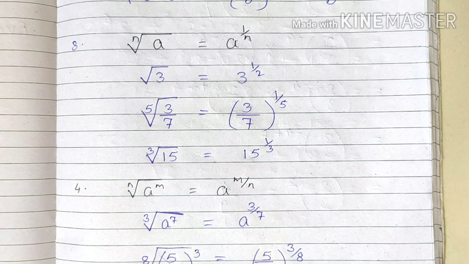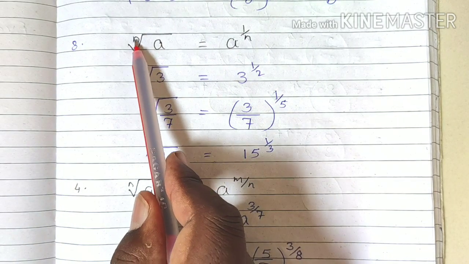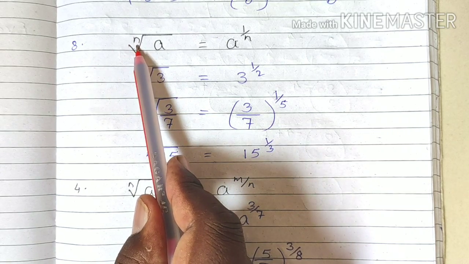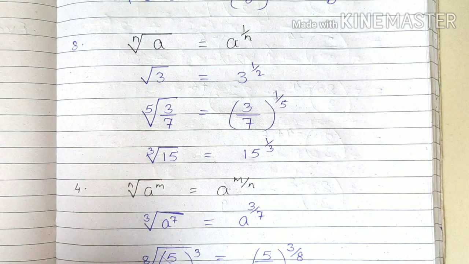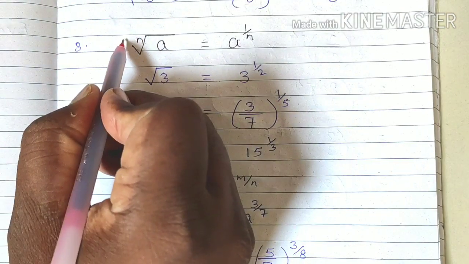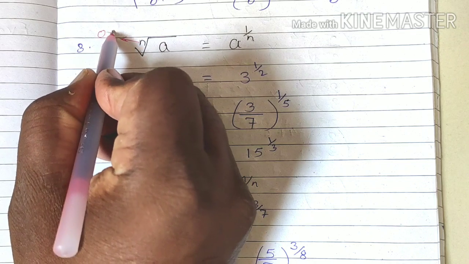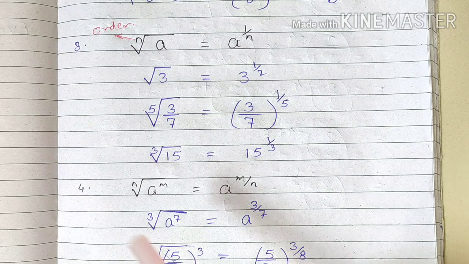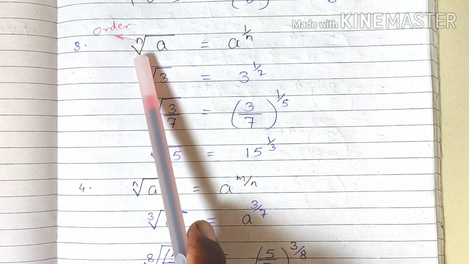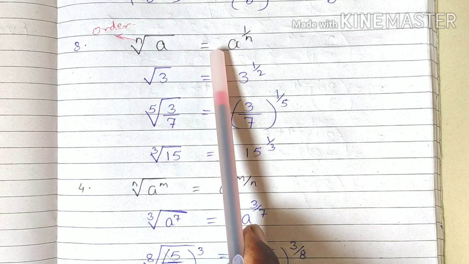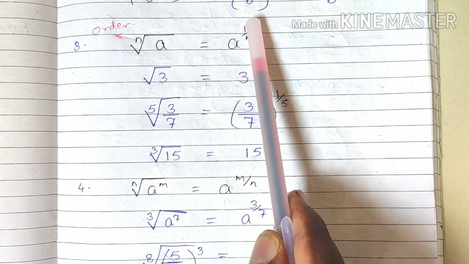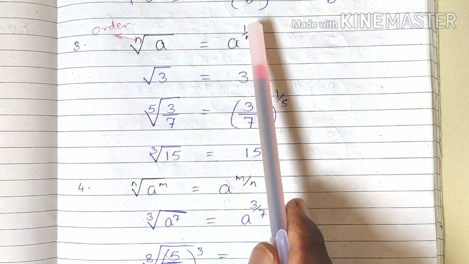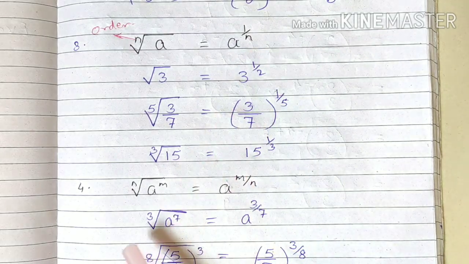Now there are some new laws. Now the nth root sign is there, and in this V type of cavity n is written. So this n is called the order of the root. What is this n called? Order of the root. Okay. So we can write the nth root of a, or the same thing we can write in the form a raised to 1 upon n. Whatever the order is, we have to take the reciprocal of that, 1 upon n.